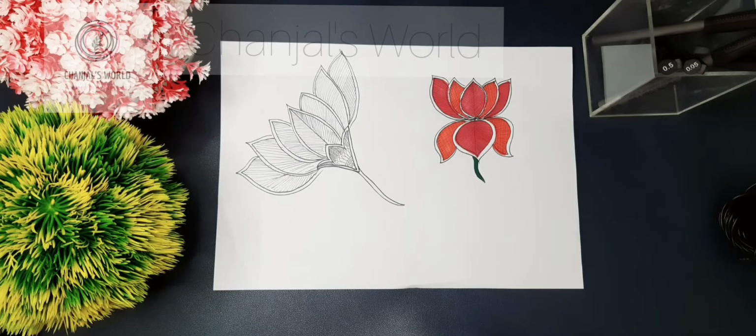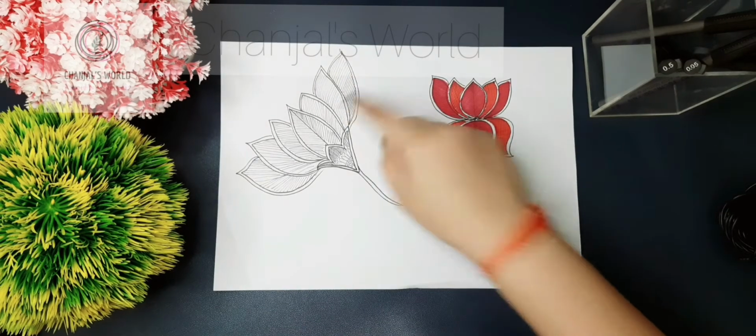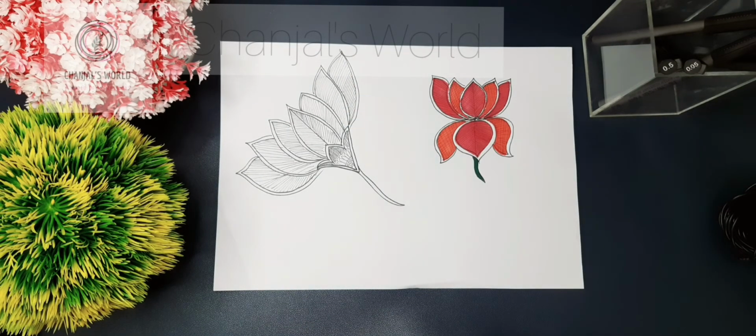So this is how you draw a very commonly bloomed flower in Madhubani art. Instead of having the petals like this, you can have them flared out. I'll show you how.